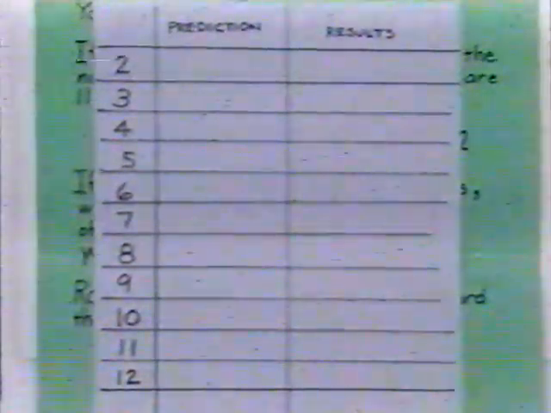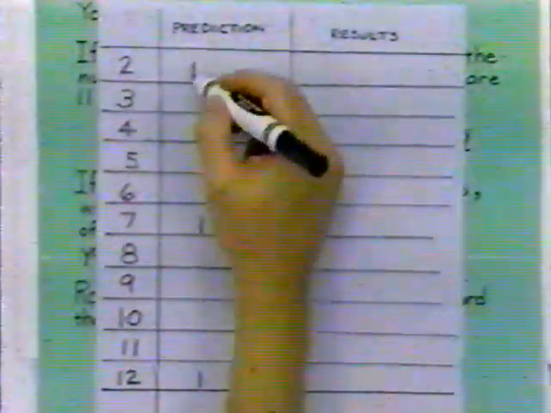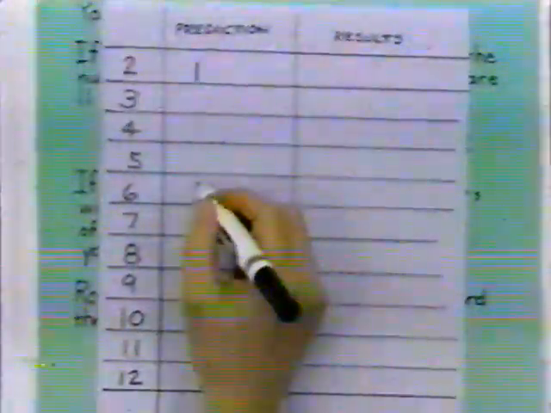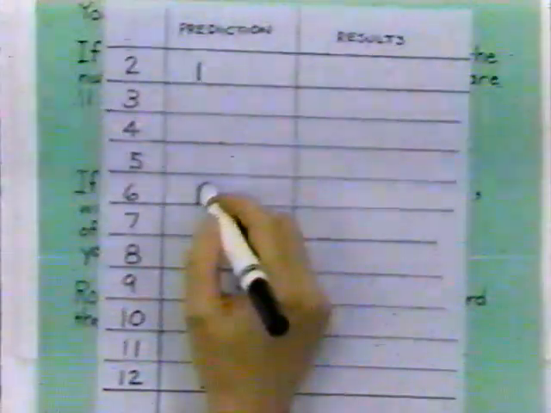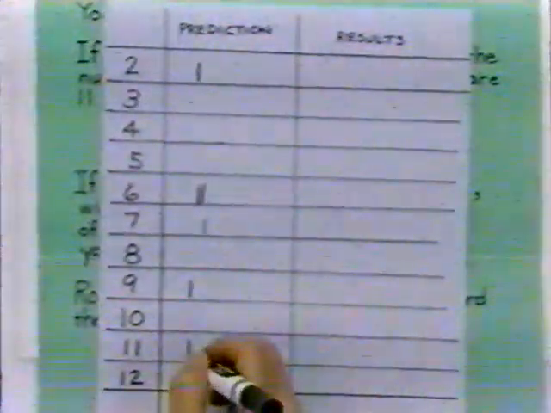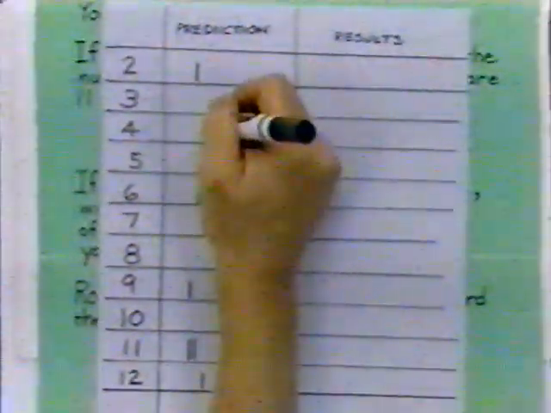Some may say their favorite number, if their favorite number is 7 or 12. If they like doubles, they may pick 2 or 6. 9 may be their favorite number. You may have some that like 11. So it ends up being quite varied.